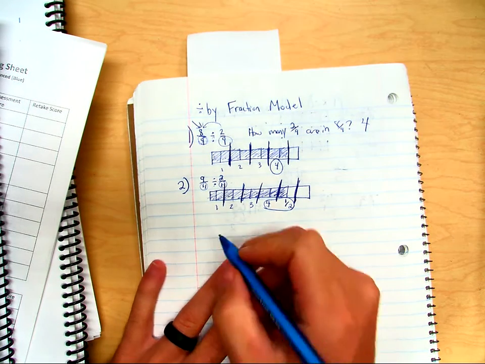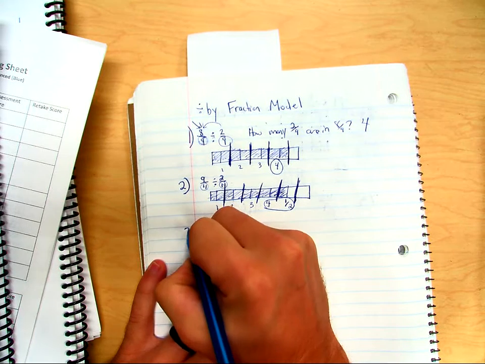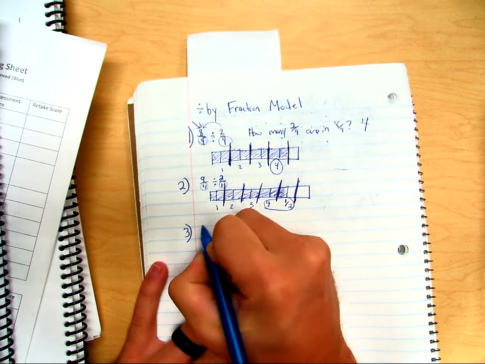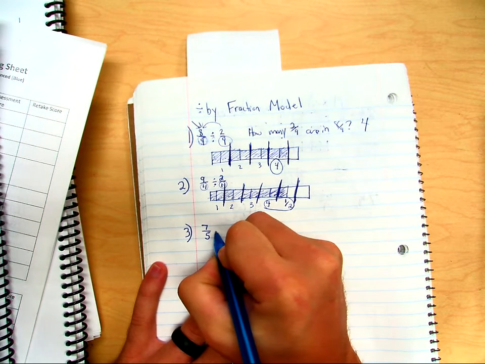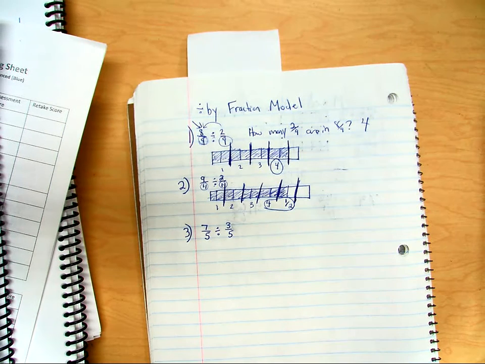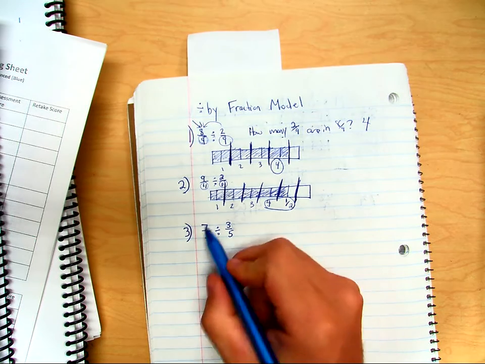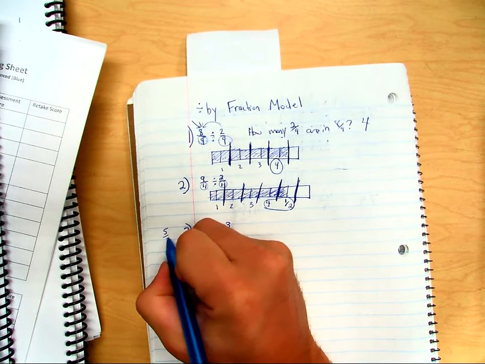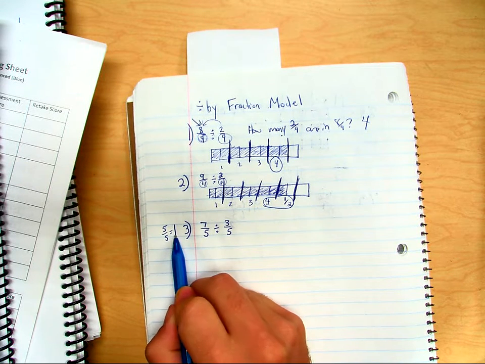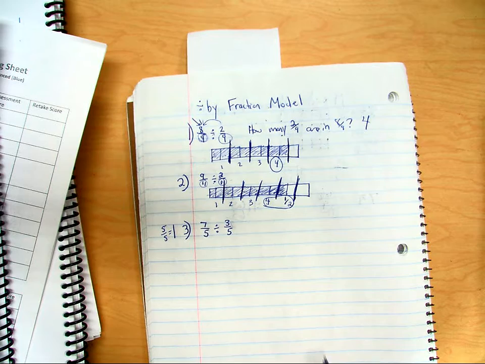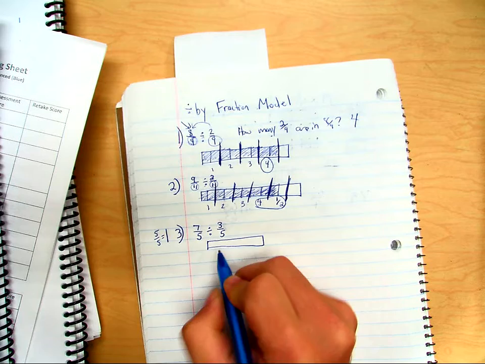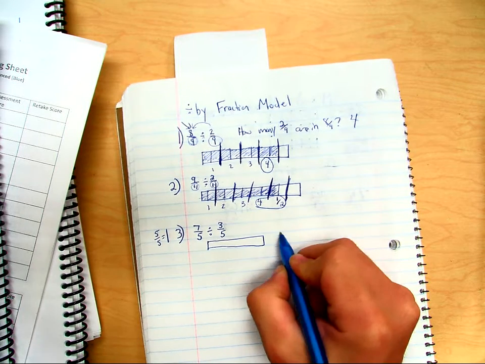We'll go another example. This one again will be a little bit different. Pay close attention to this one. So if I have something like 7/5 divided by 3/5, in this case I know that 5/5 equals 1 whole. I know that. 5 out of 5 is 1. So 7 out of 5 is more than 1. So one box is not going to cut it. I need to make at least one more box.